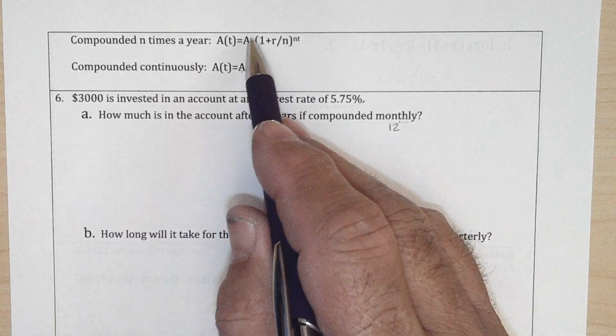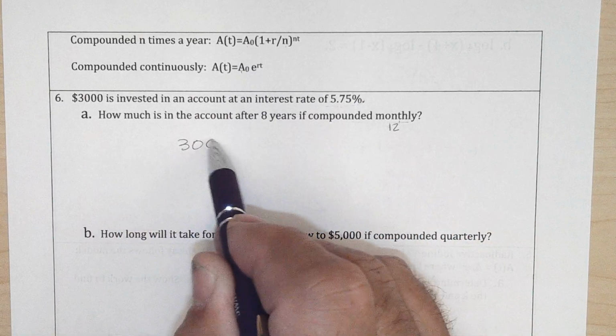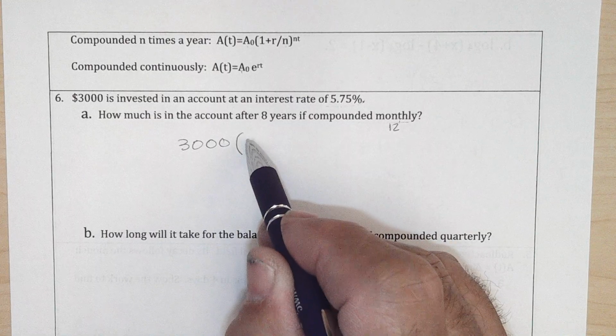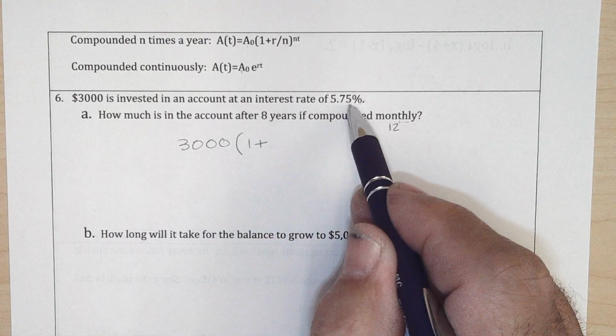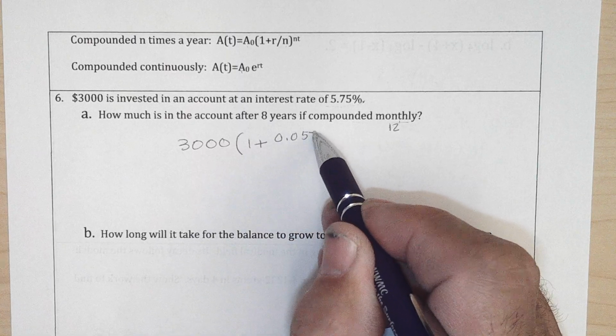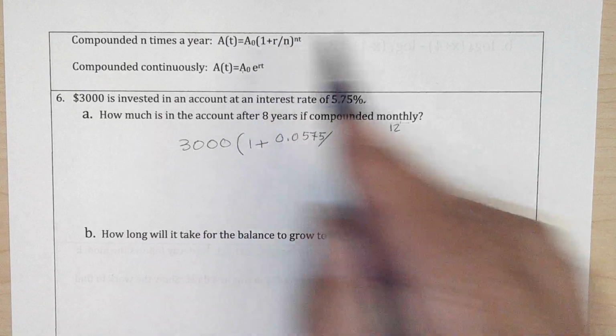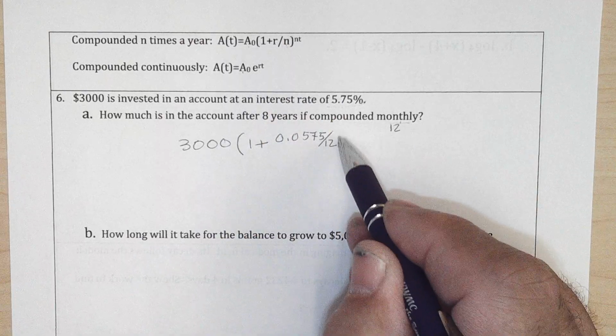So starting amount 3,000, parenthesis, 1 plus interest rate in decimal, 0.0575, divided by n, 12.